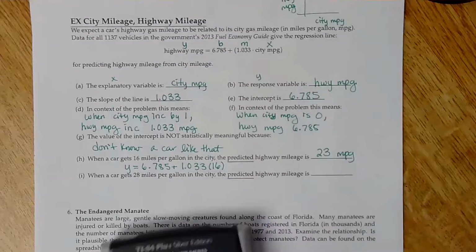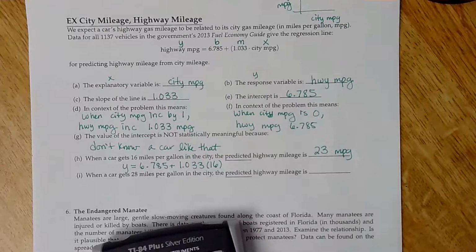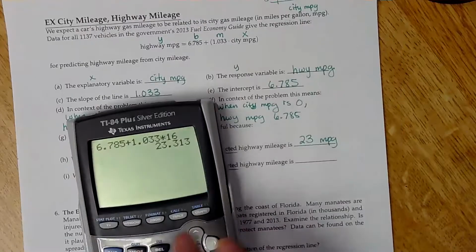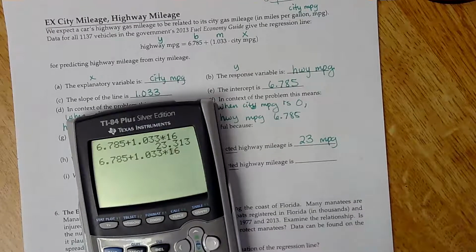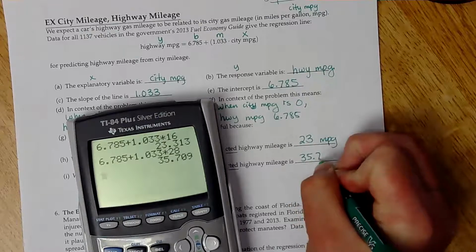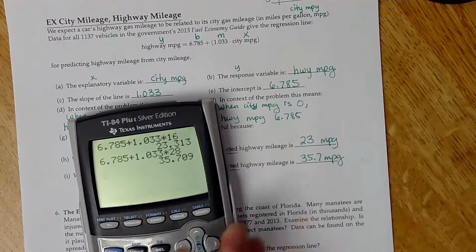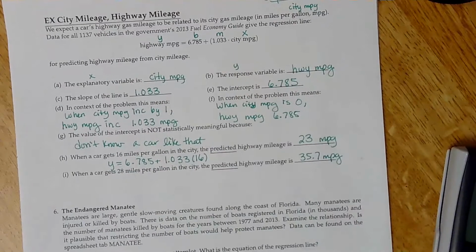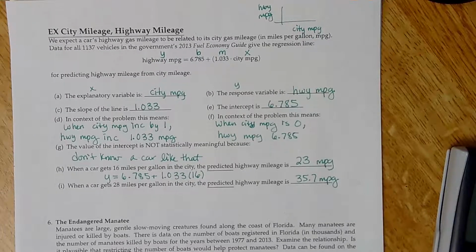And then it asks me to do the same thing, but if I'm getting 28 miles per gallon in the city. So it is the exact same formula, but I'm just going to replace the 16 with a 28. And so that's going to give me about 35.7 miles per gallon here. All right. So that's an example just using an equation that's given to you.